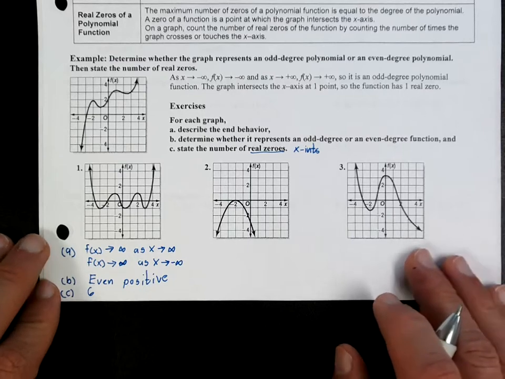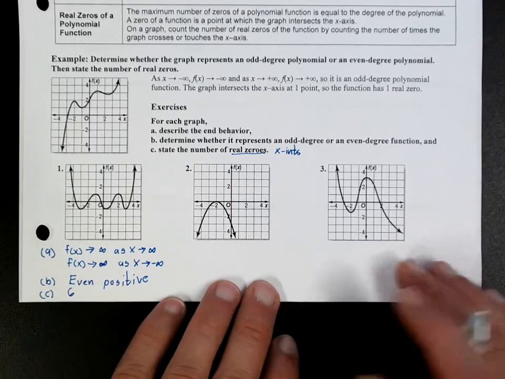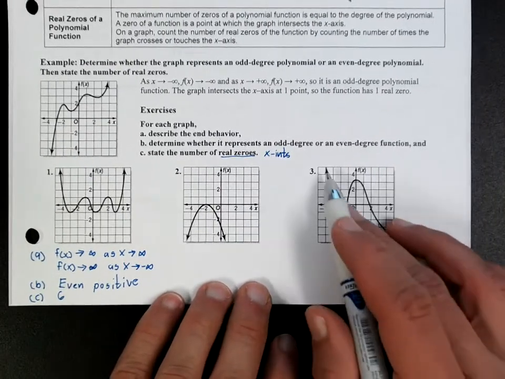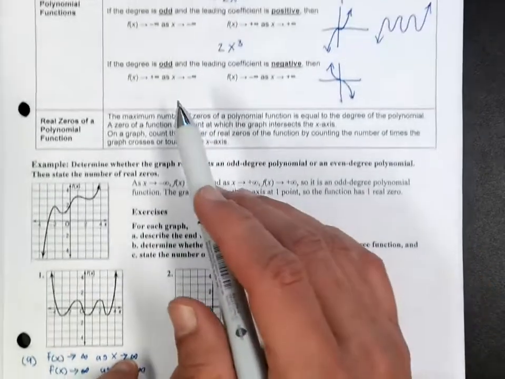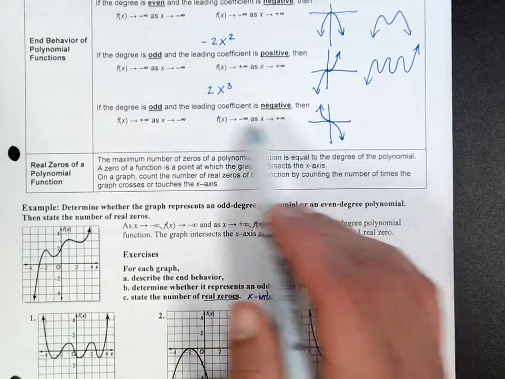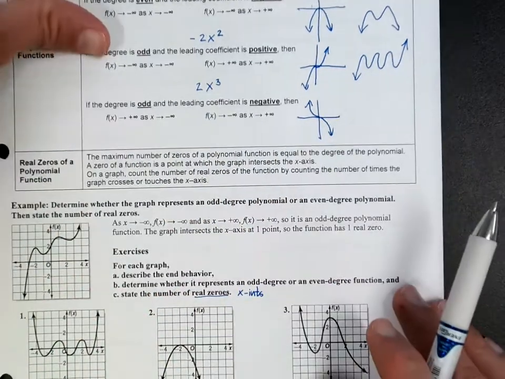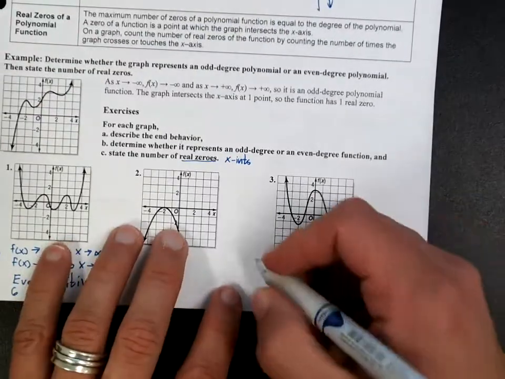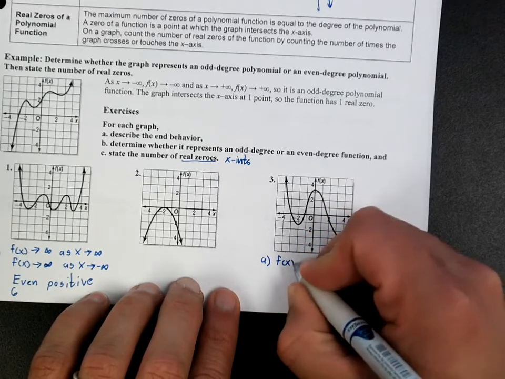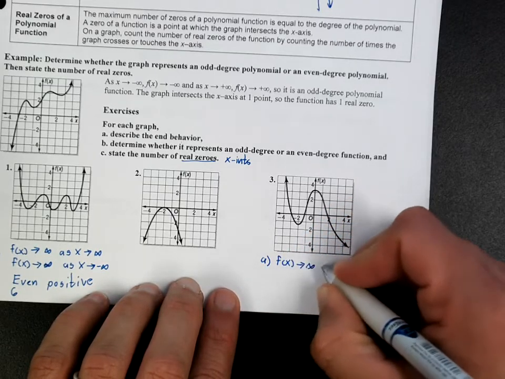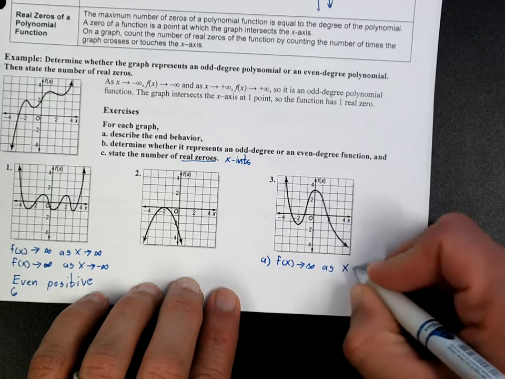Let's do one more over here, number 3. Same thing, look at it. Notice that this is a degree odd and negative. So essentially all we're doing is we're going to copy these 2 statements for part A. For part A, we're going to say as f of x goes to positive infinity, as x goes to negative infinity.